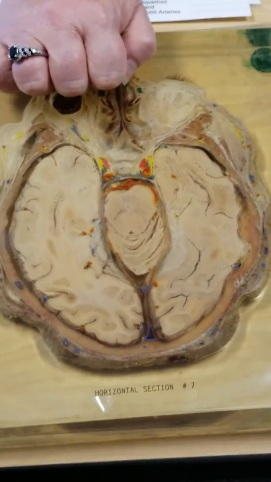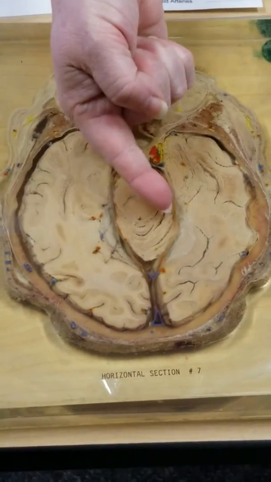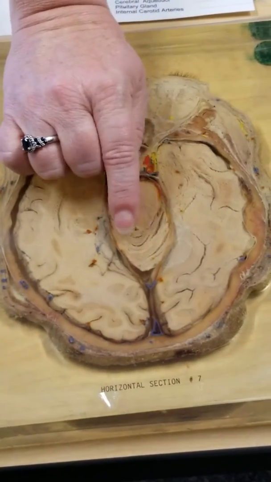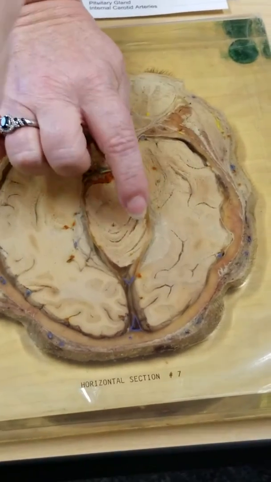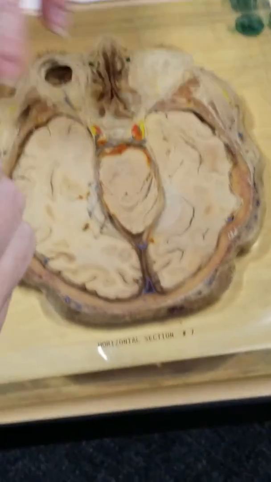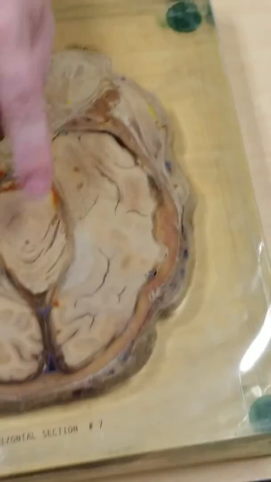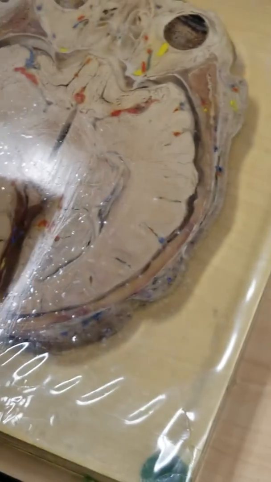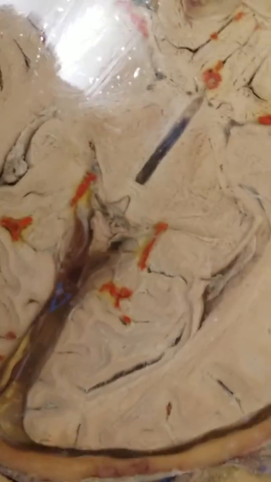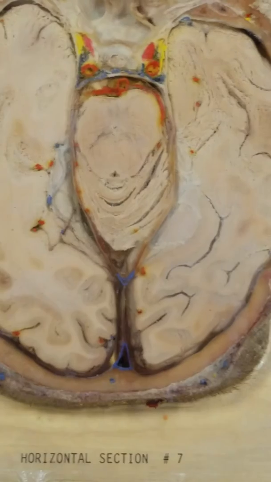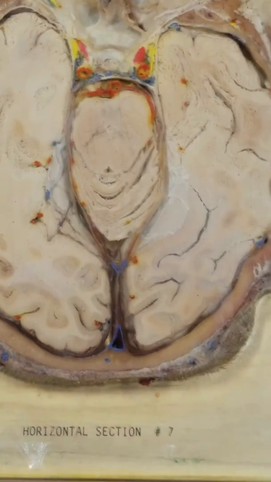And here is the vermis. Some will label this more as the vermis, but we're seeing a little bit of it, and we're getting into the cerebellum. See those striations? That's what you look for. The vermis is the very top of the cerebellum. So are we just labeling this cerebellum? Correct, vermis. We're really getting down into the cerebellum now.